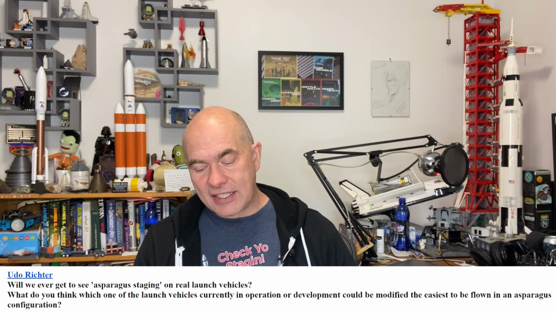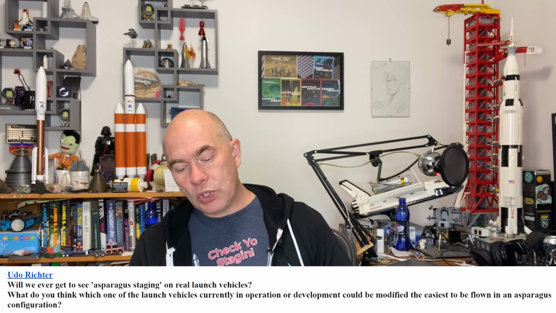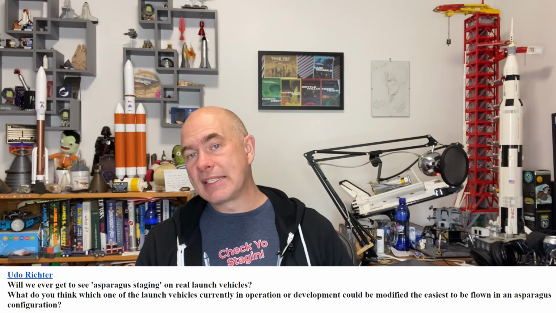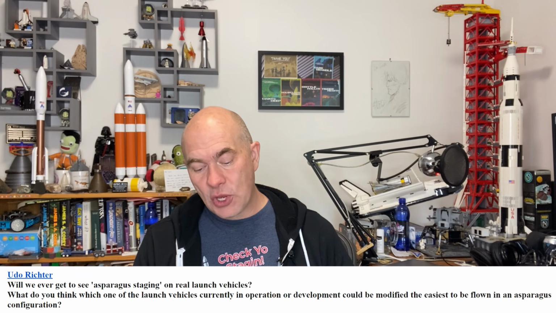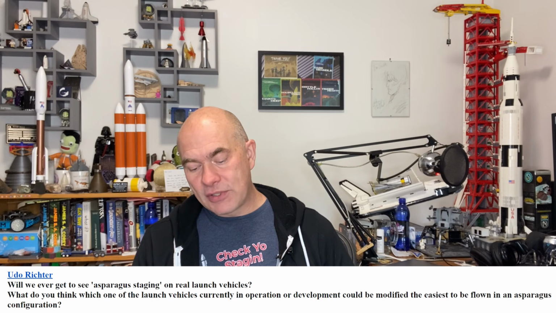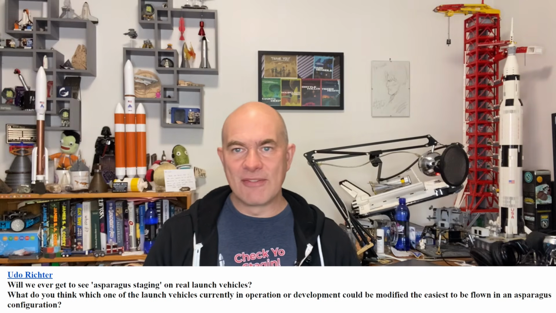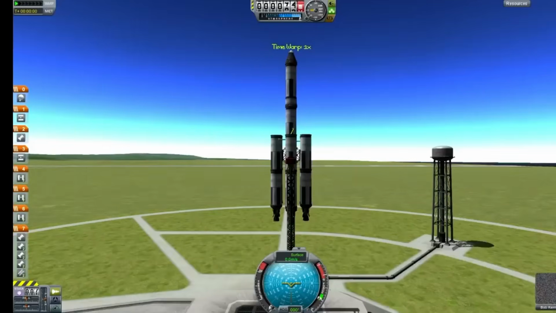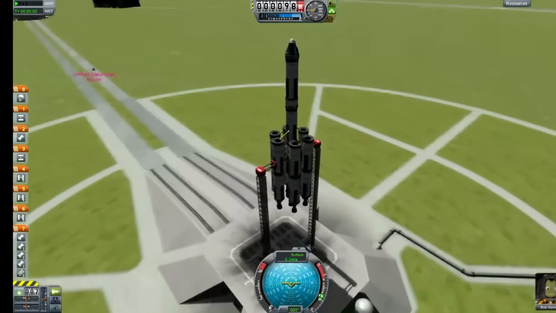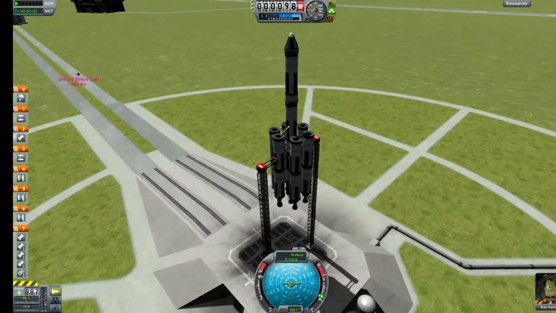Udo Richter, once again asking, will we ever get to see Asparagus staging on real launch vehicles? What do you think? Which one of the launch vehicles currently in operation or development could be modified easiest to be flown in an Asparagus configuration? Okay, so Asparagus staging is something which I think I've heard mostly in relation to Kerbal Space Program.